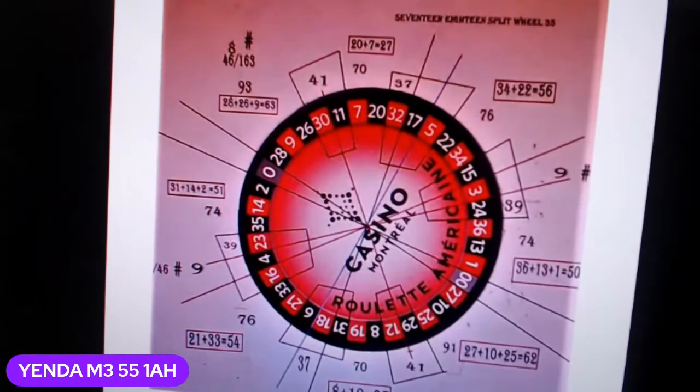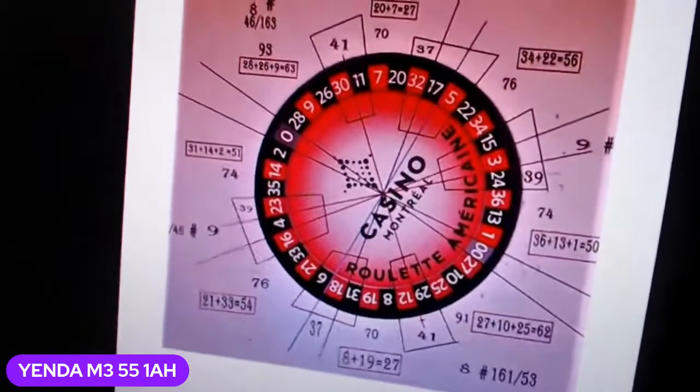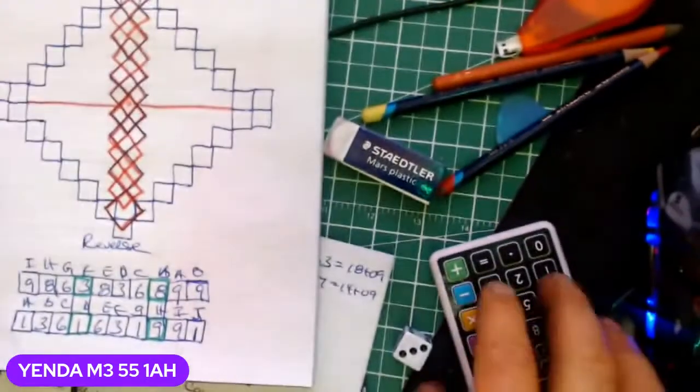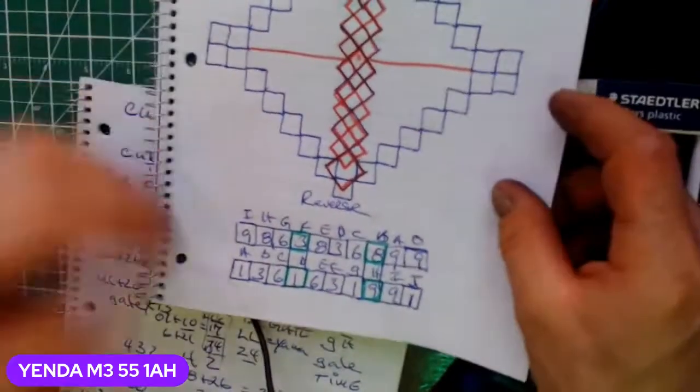I'm going to see if I can show you what I'm talking about. In the center, let's see if I can get it. If I can get this page down here.